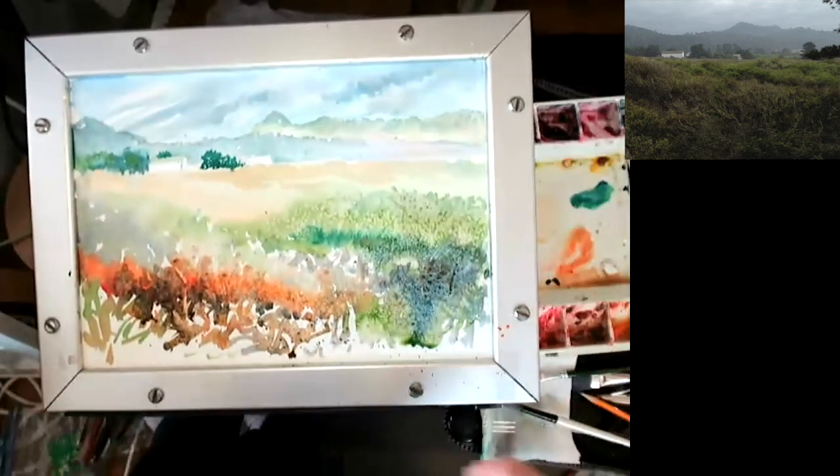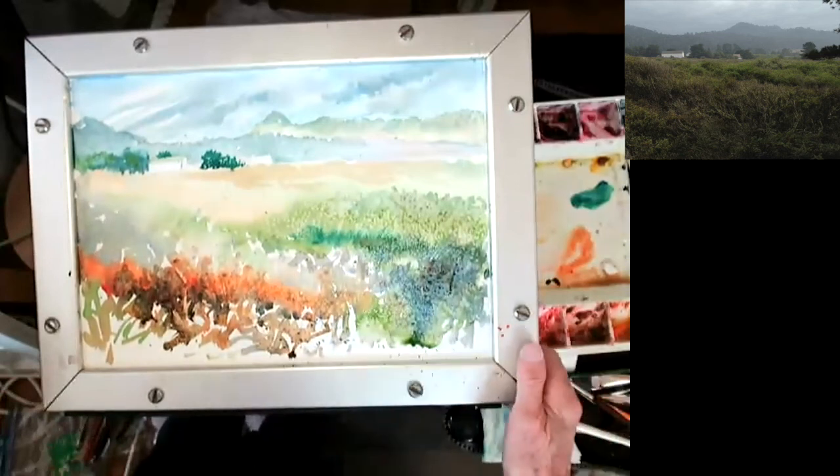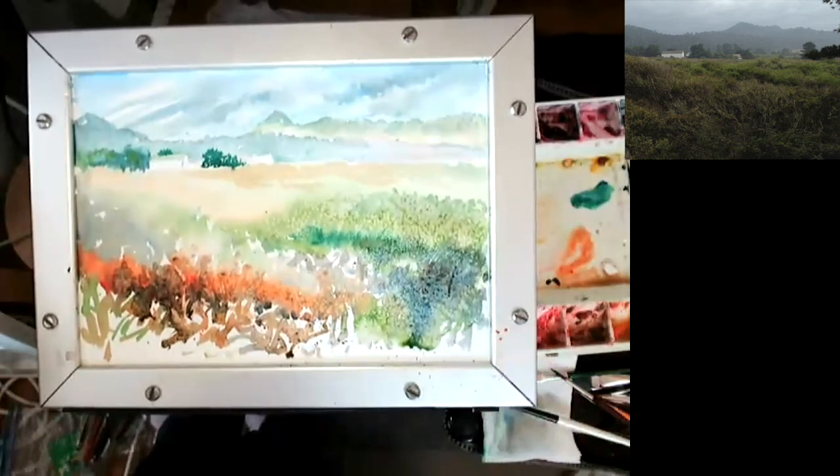Yeah, your perspective is very nice. The sky is fabulous. So I missed a little bit because my internet went down briefly, but I missed how you did those beautiful clouds. Did you lift at all, or was it just putting in wet?